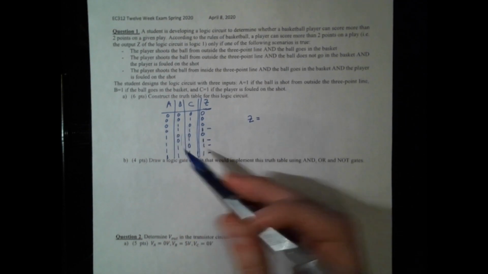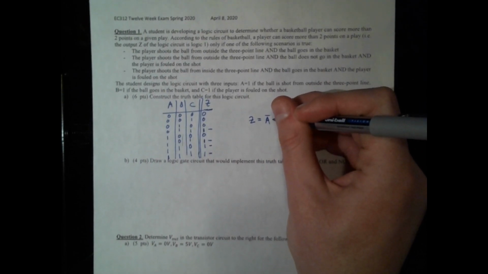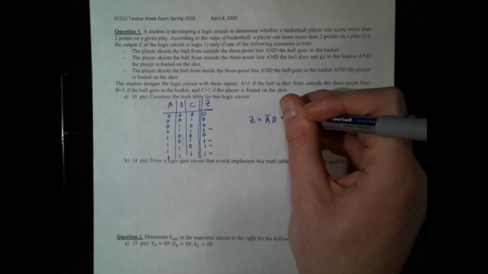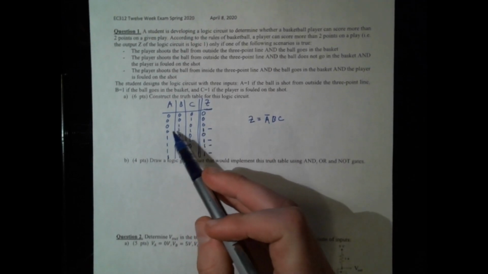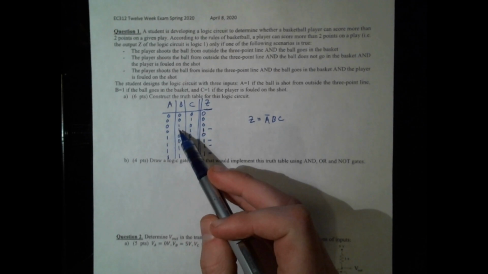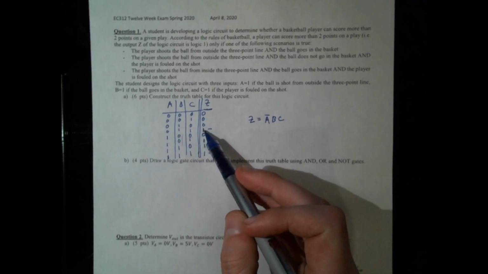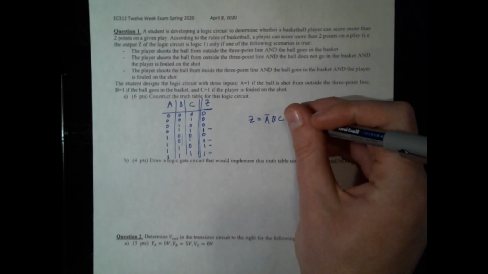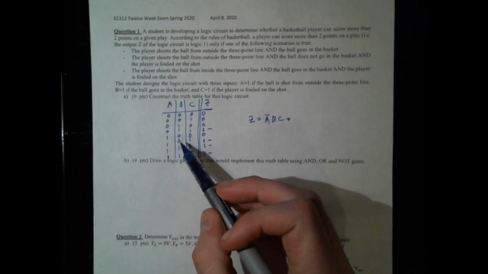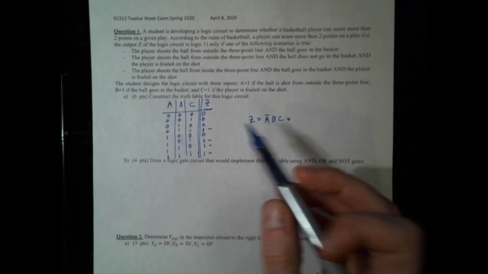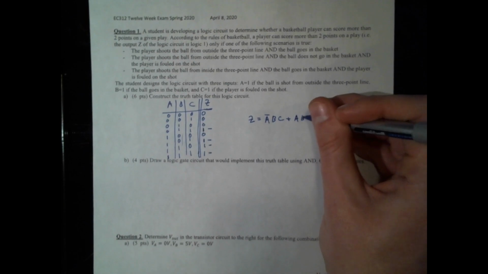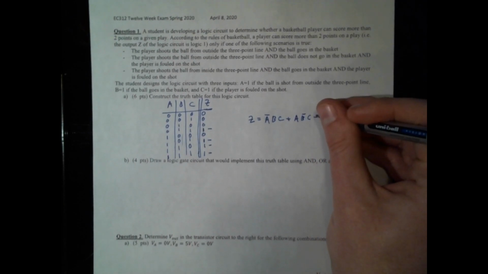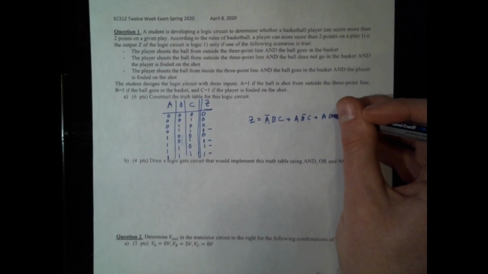So here we had A not, B, and C, and that caused Z to be 1. So if A is not true, B is true, and C is true, Z is true. Or we have that A is true, B is not true, C is true. So A not B C, plus A B not C, plus A B C.